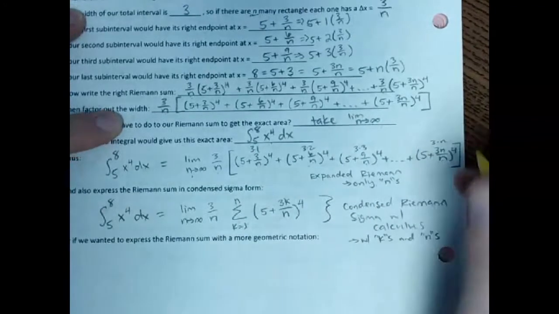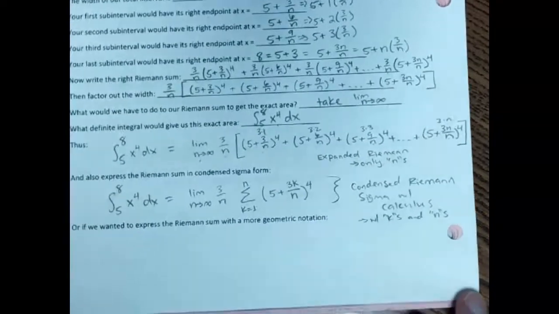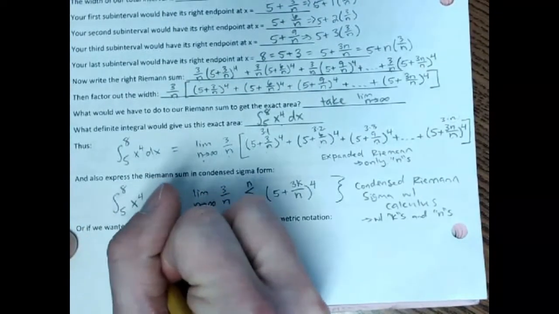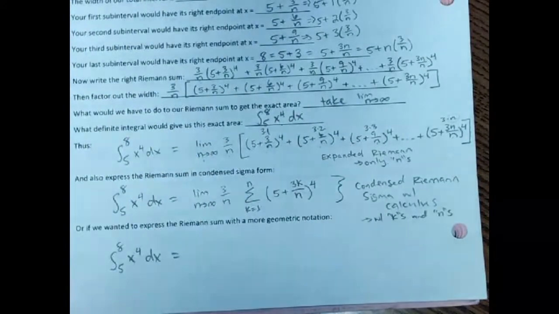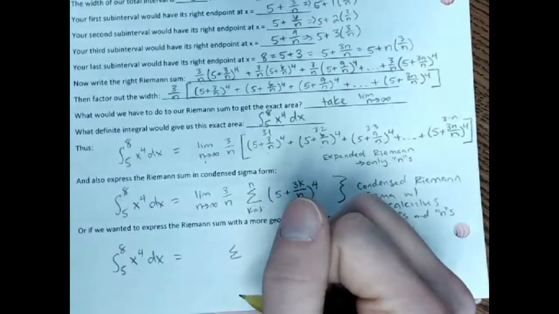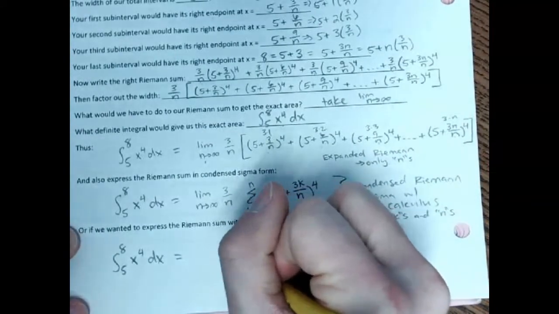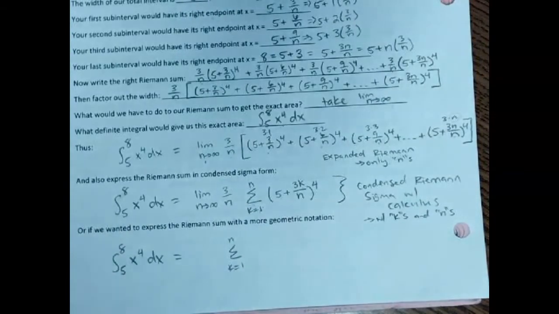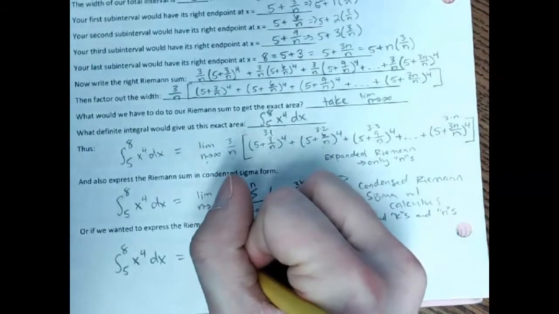Now, there's a more geometric way that you could write it, and I could express this definite integral one more way, and I think the geometric way is the easiest way. Right? We'd still be adding together rectangles, and we'd be starting with the first one, going to the last one. But you still need infinitely many too, right? Don't forget about that.